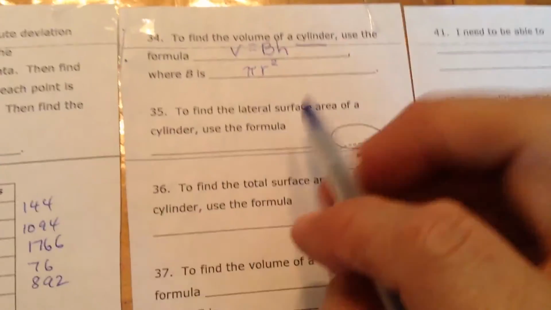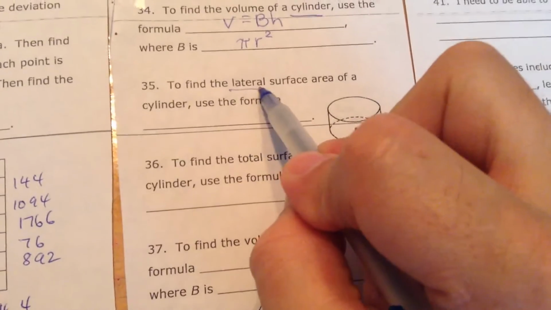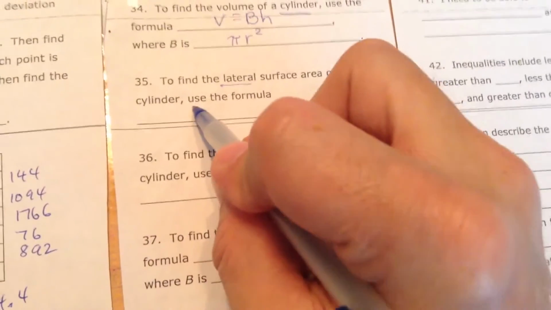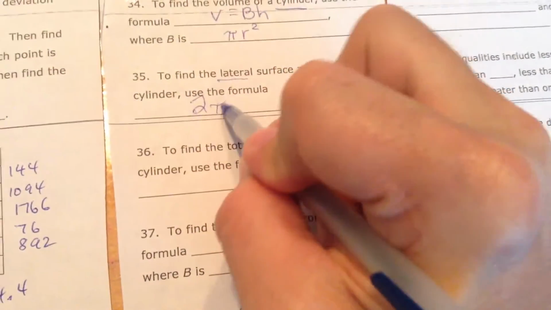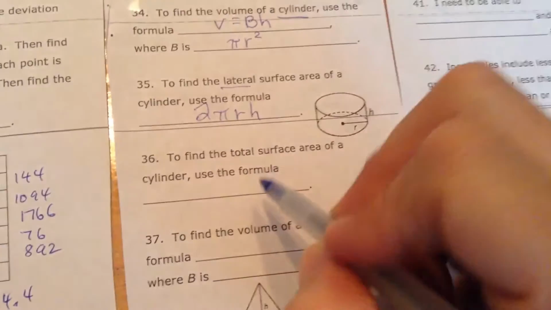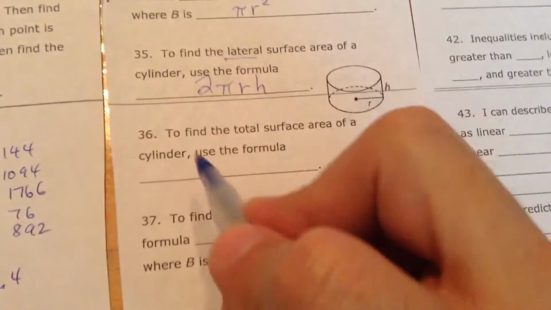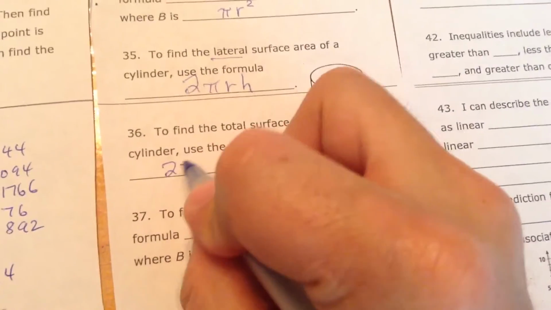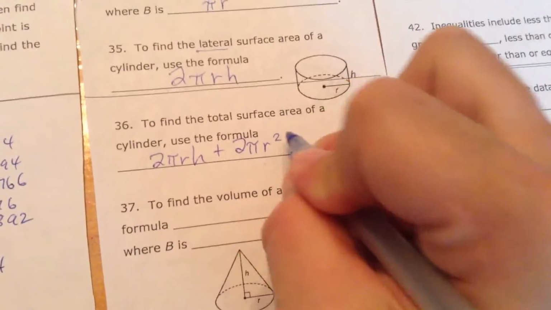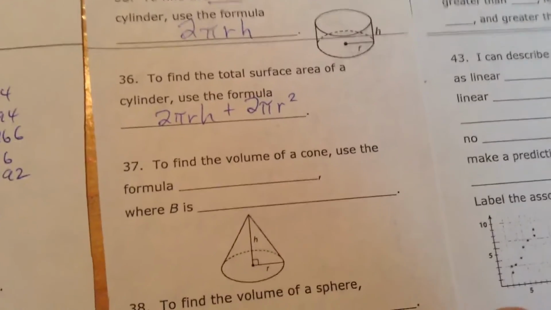Now, to find the lateral surface area, lateral, again, that's the label, like the outside rim, you're going to use the formula 2 pi radius height. All you do is plug in those numbers, multiply them together. To find total surface area, well, the first part's the same, but then you got to add the area of those two bases, so plus 2 pi radius squared.